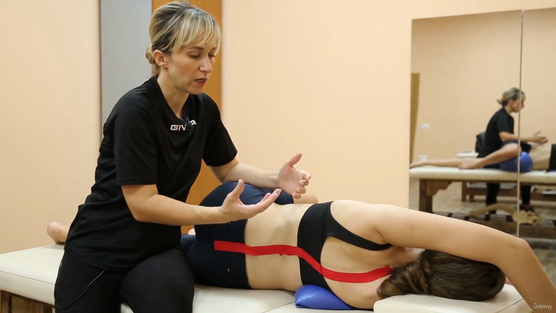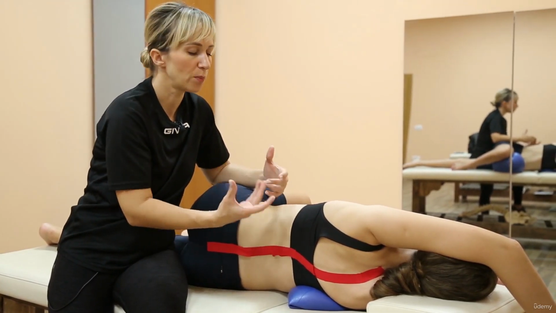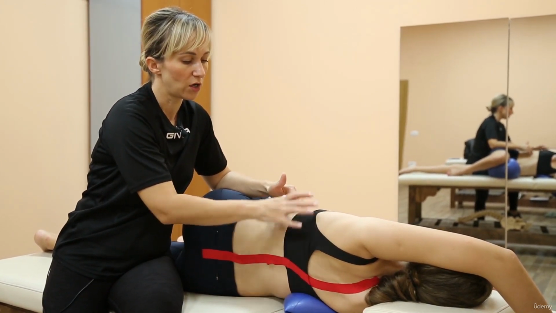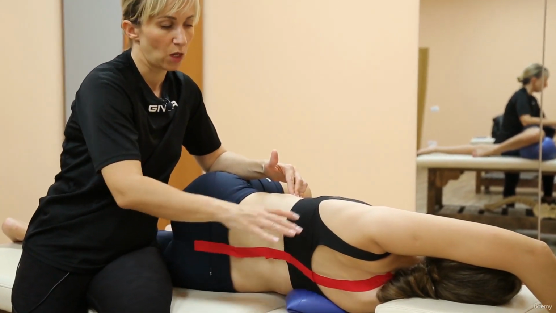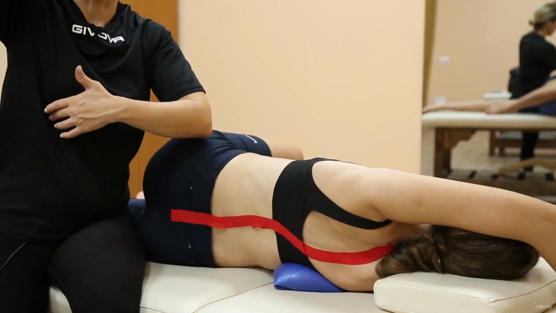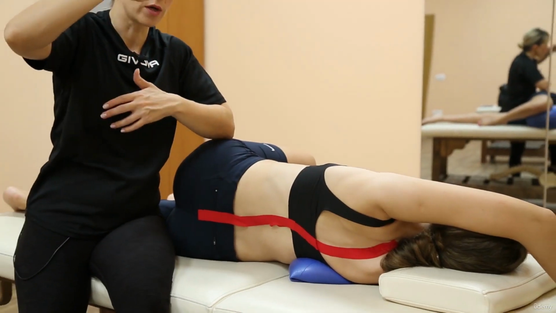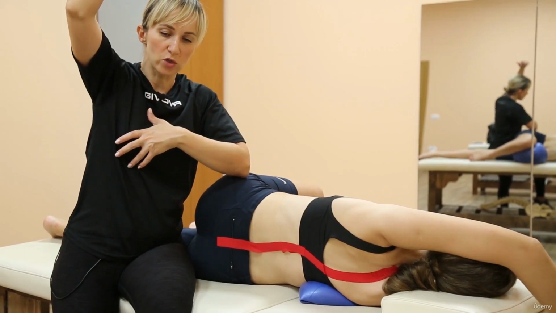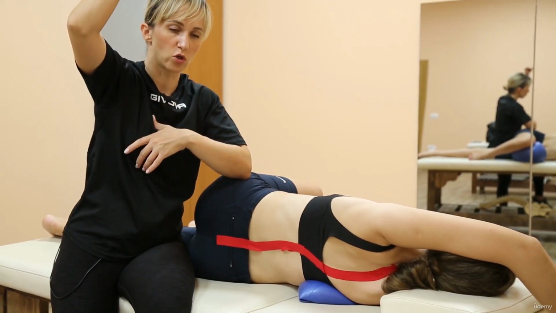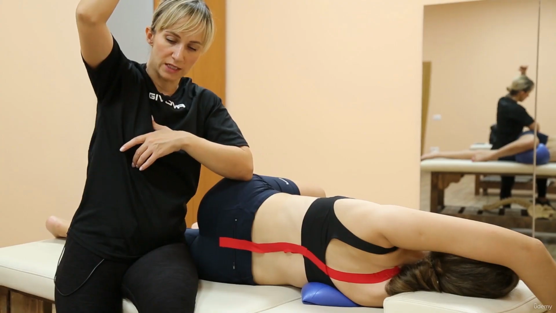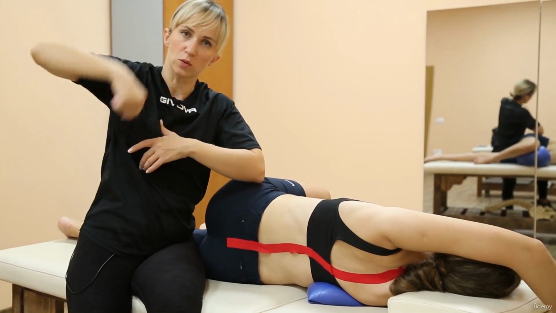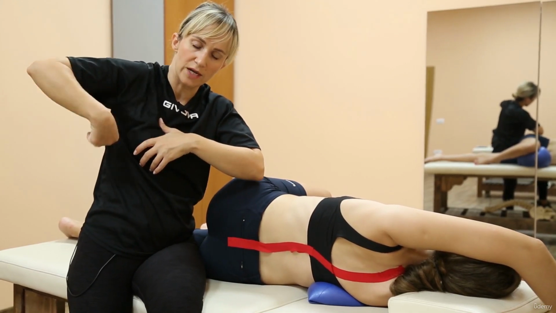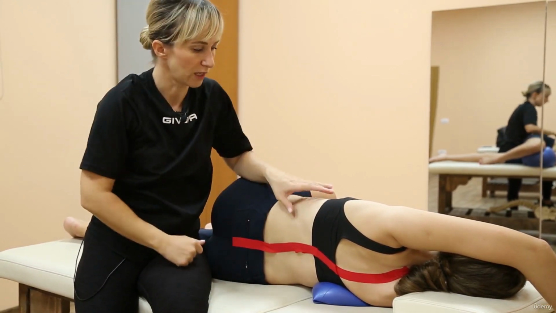How can I open the ribs in the posterior part? I can open them if I ask the patient to rotate her ribs backwards. When you rotate the ribs backwards, automatically you open the ribs on the back side. We have to be very careful not to rotate and extend, but to rotate and elongate. When we rotate and elongate, we open the ribs in the lower part, we close the ribs in the anterior part, and we open the ribs in the posterior part, okay?